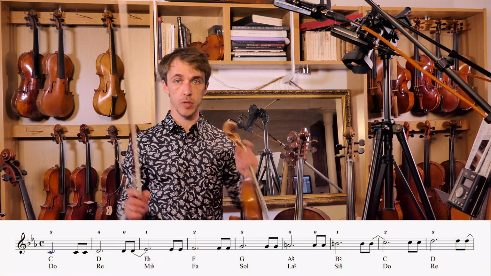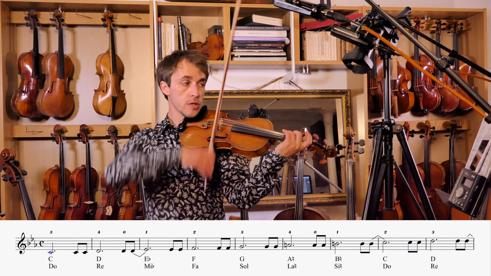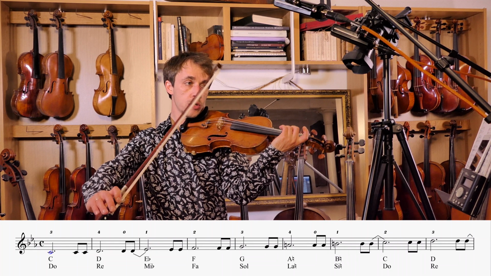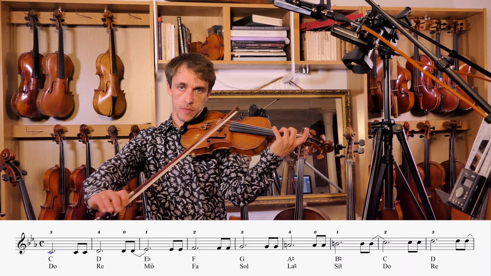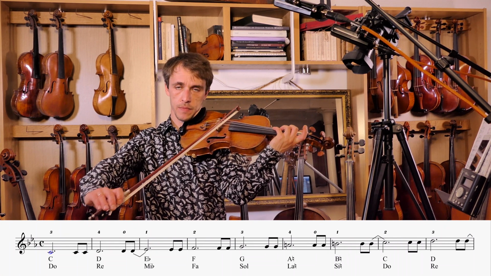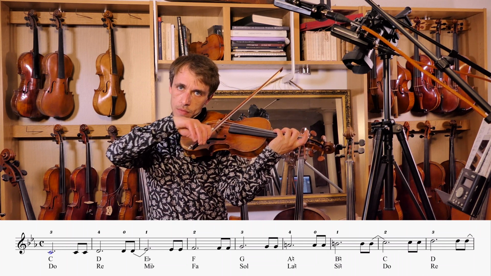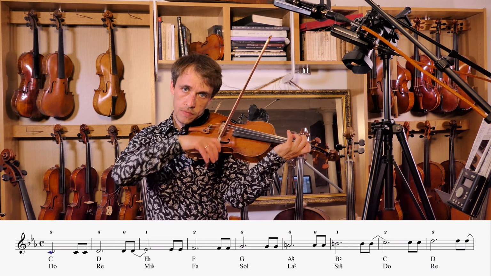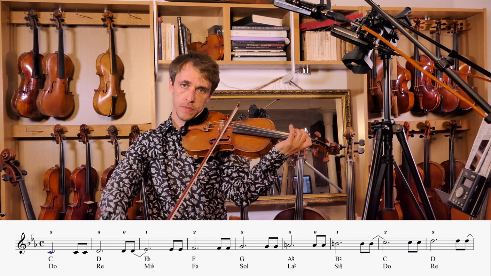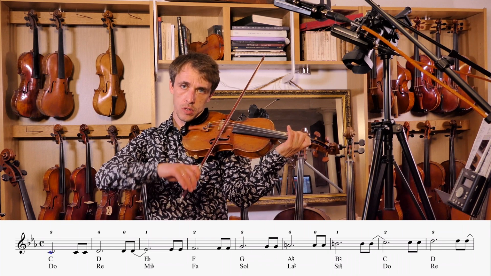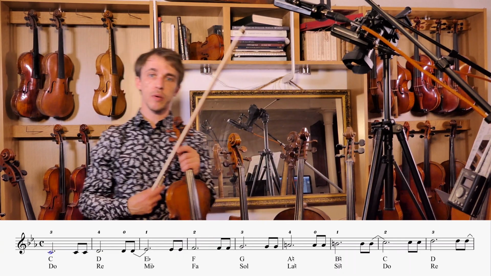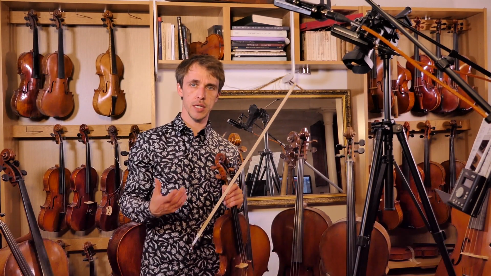Okay, next up is the bowing, the rhythm. So we have a 3-beat first note, 1, 2, 3, followed by 2 quavers at the tip, and then a 3-beat all the way back, and then 2 quavers at the heel, 2, 3, 1, 2, 3, 1, yeah.